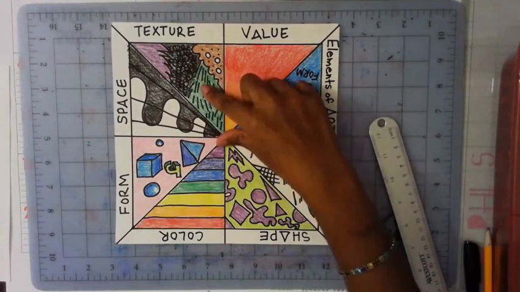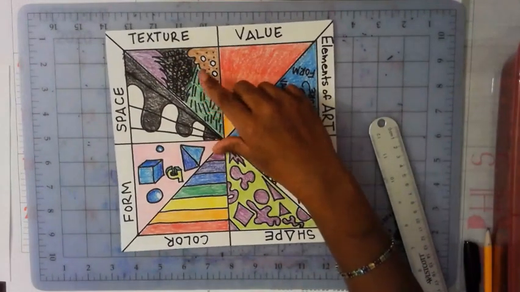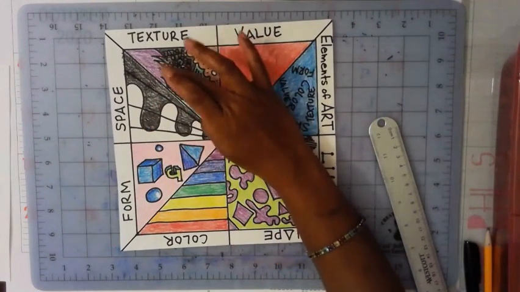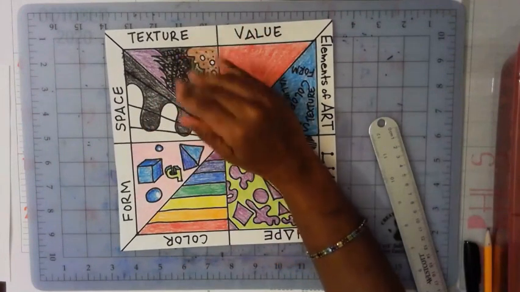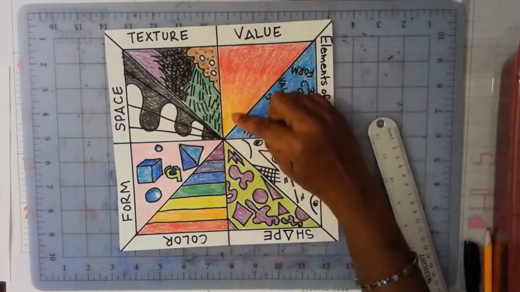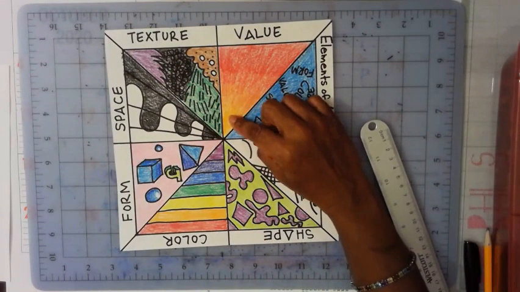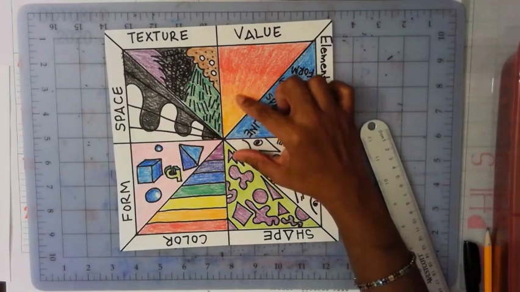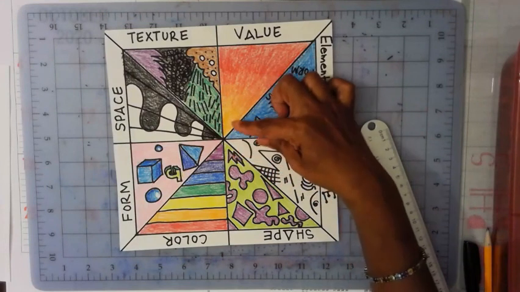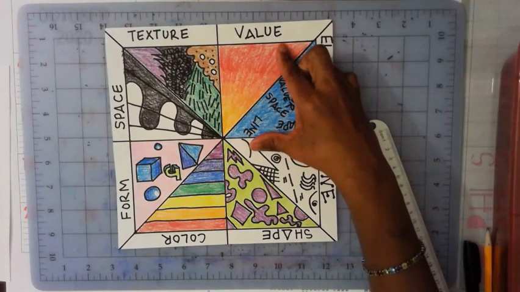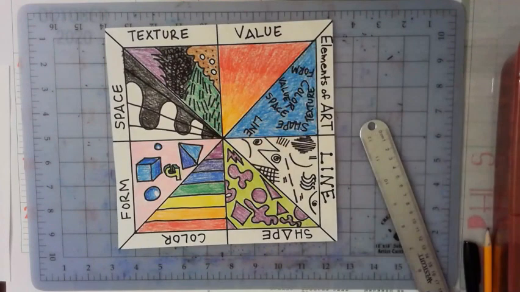You got texture. Again, this is implied. If you want to cut some little pieces and glue them down like that so you can feel the texture, that's fine. Value is the lightness and darkness of a color. So I have an orange, and then I have a value of orange. It gets to be red orange.